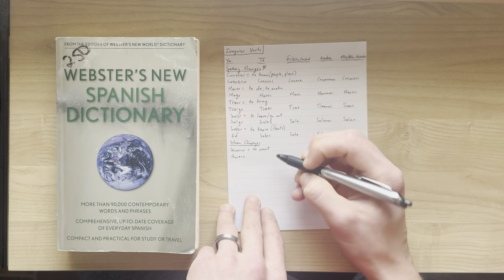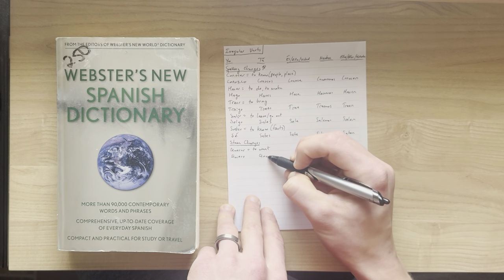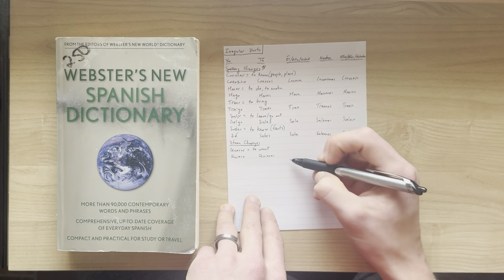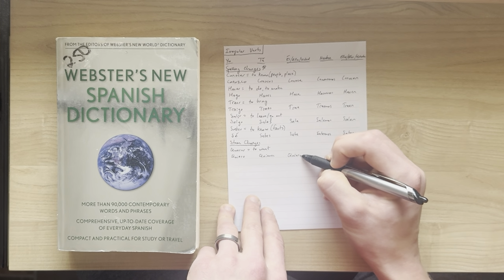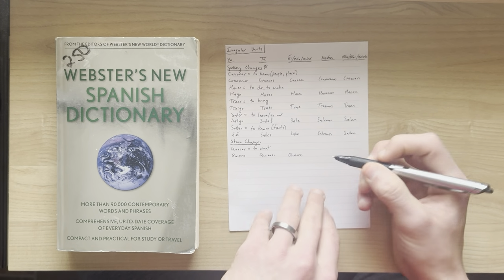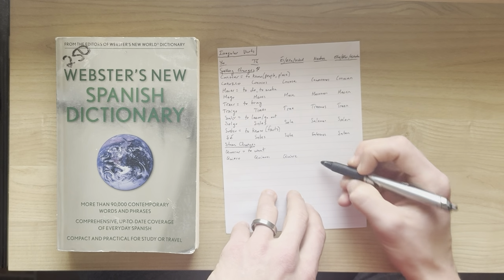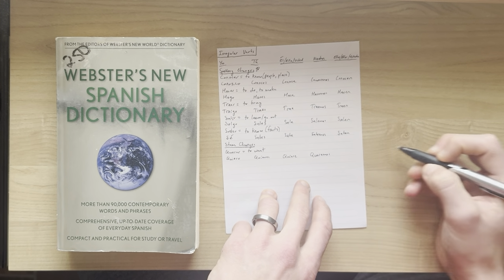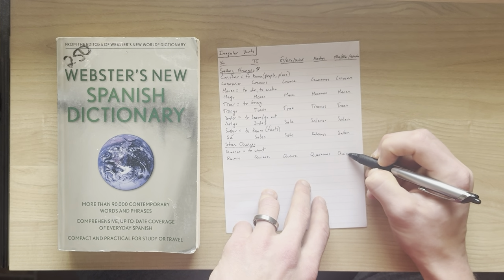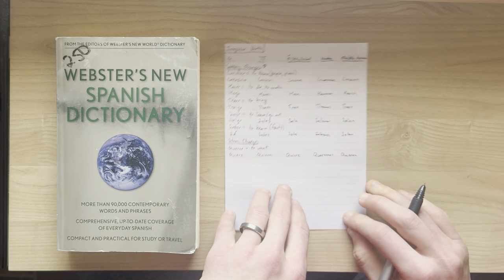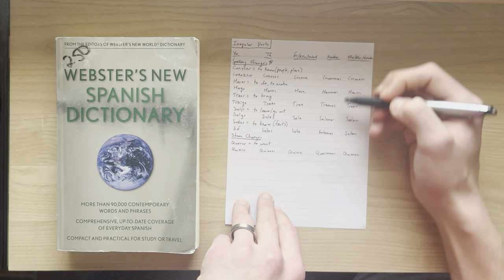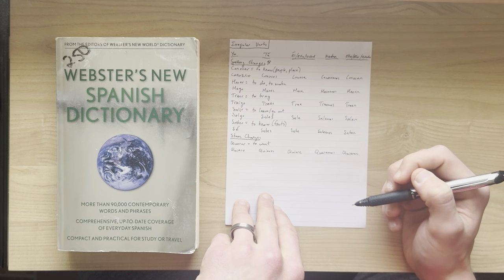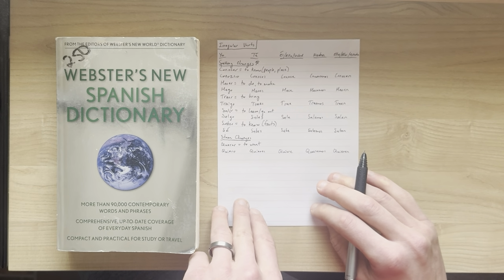So it's quiero, quieres, quiere. And then it does not change on the nosotros form. So that's queremos. And then back, quieren. So nosotros is largely exempt from this conjugation form.